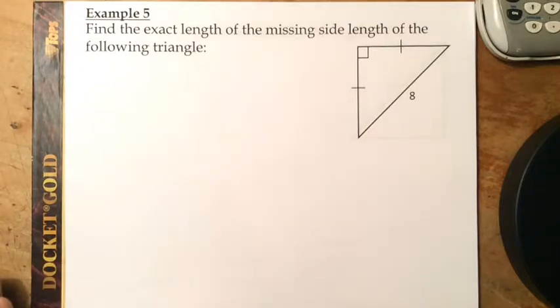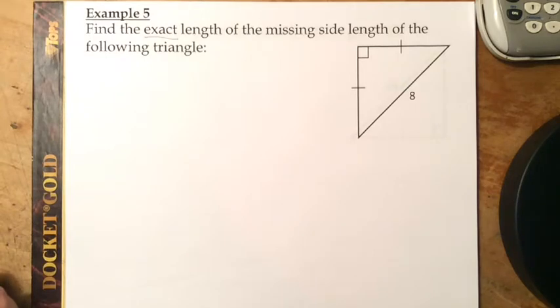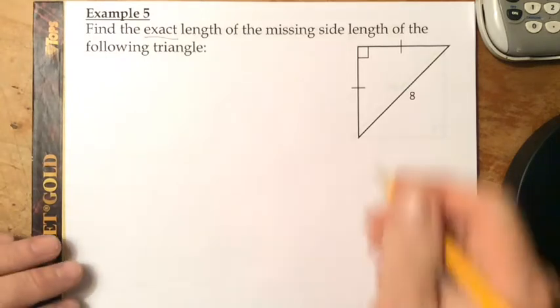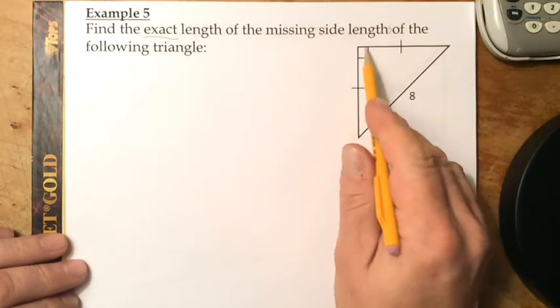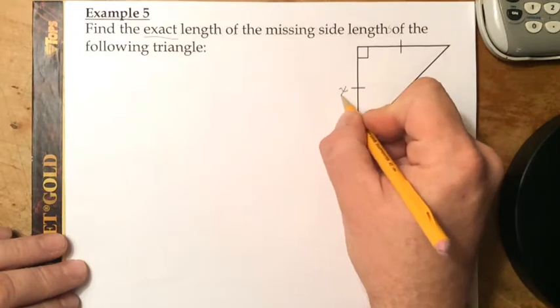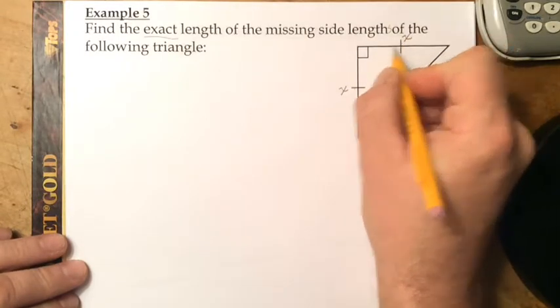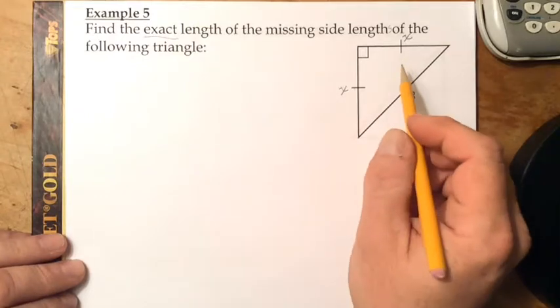Example 5. Find the exact length of the missing side length of the following triangle. Actually, there's 2 side lengths here, but these 2 side lengths are going to be the same because they have tick marks in them. So I'm going to call this x, and therefore that has to be x also because they're the same length. Now, to determine which ratio or which special right triangle we have here, sometimes you have to look a little closer.